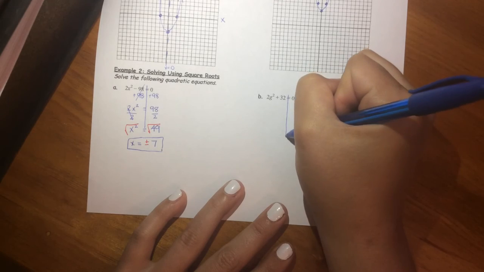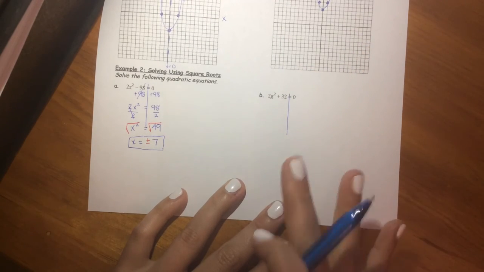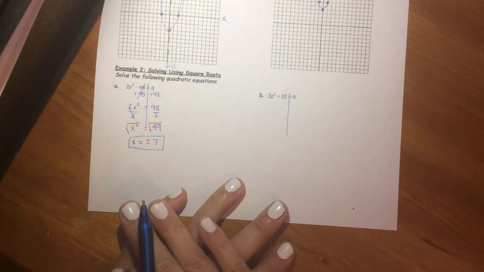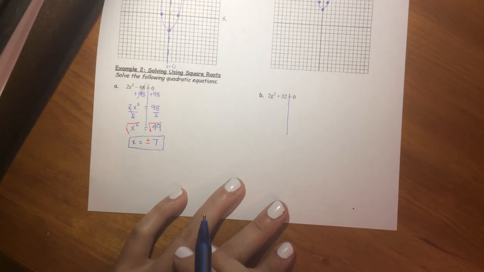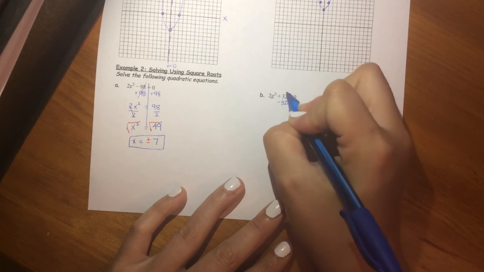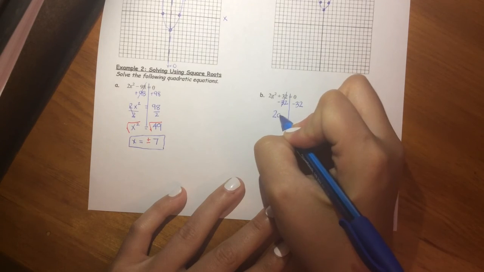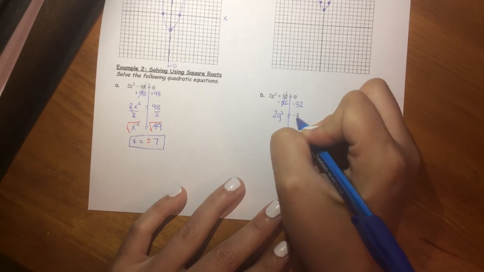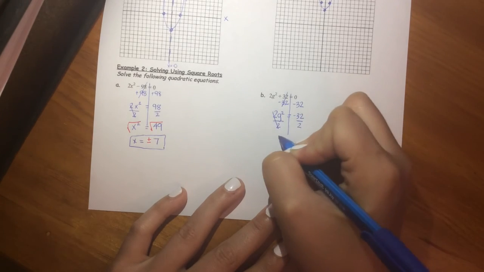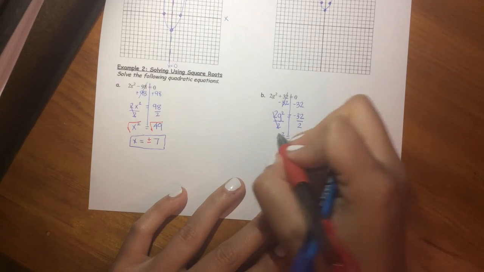So let's continue on with the next one. If you feel like you got the hang of it, I want you to pause the video, try this one on your own, okay? And then come back and walk through it with me and double check your work with mine, okay? So minus 32, again, I want to get g by itself. 2g squared equals negative 32. Divide by 2. g squared equals negative 16.